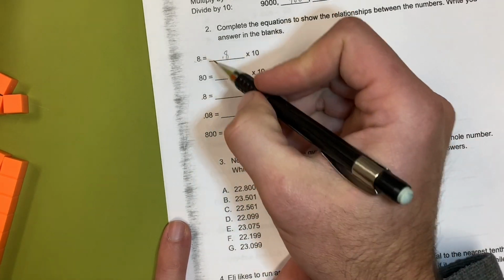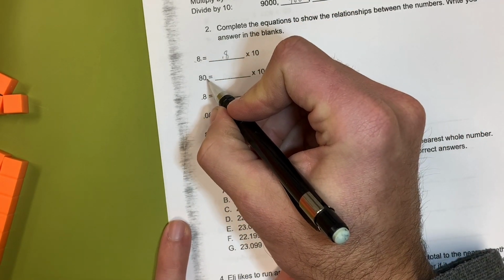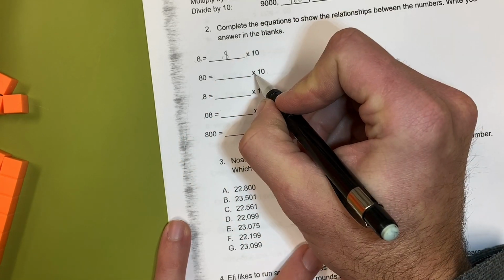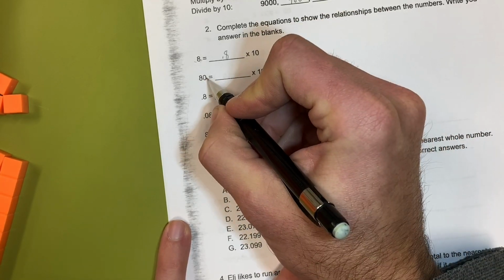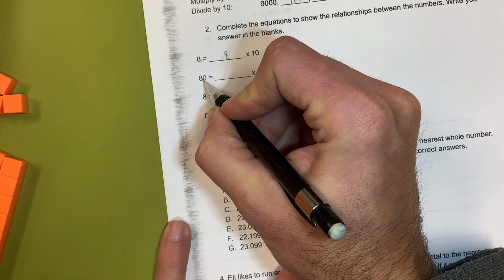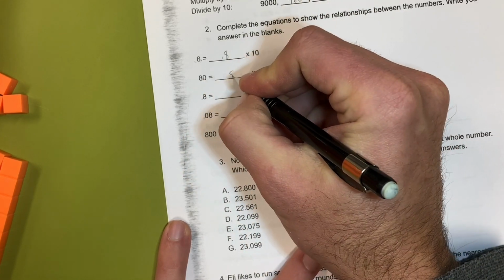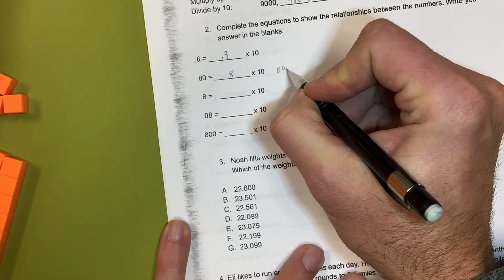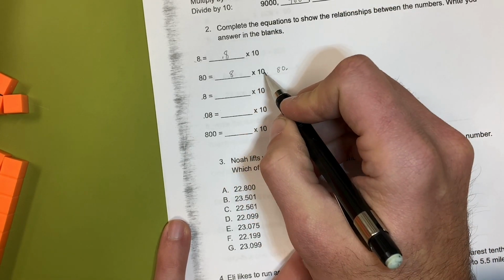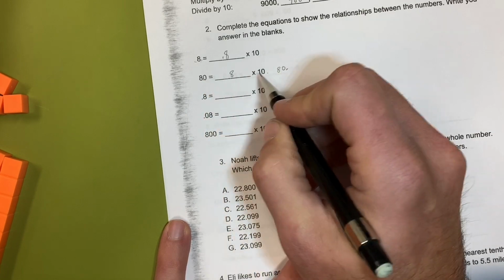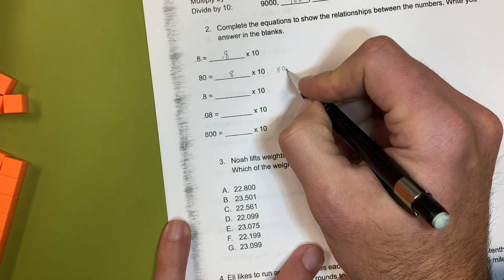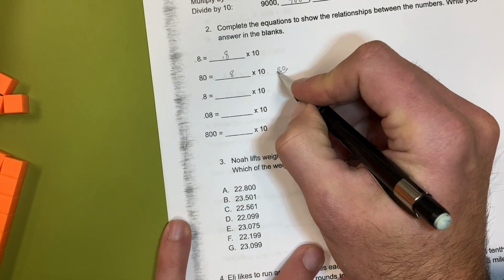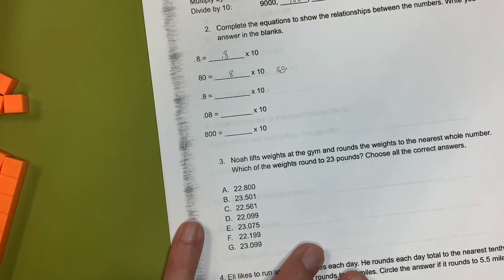The same thing. What do I need? I'm going to start out with 80, and I need to get a smaller number. So 8 times 10 would give me 80. I started off with 80, decimal place right there. The inverse of multiplication is division. Divide by 10, and I get 8.